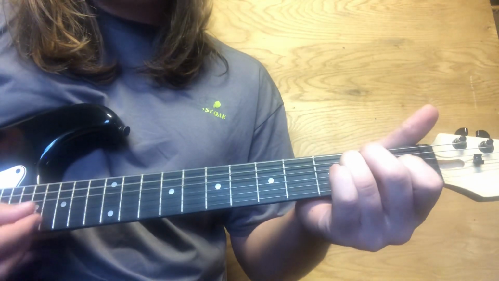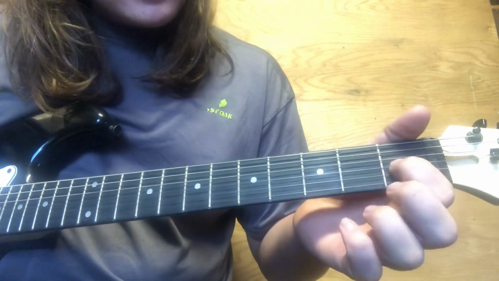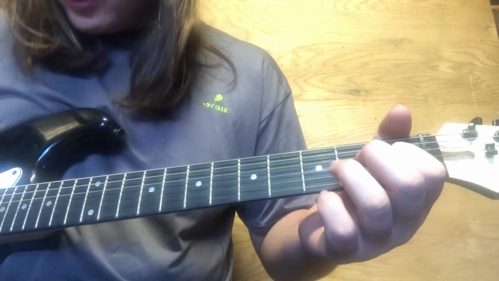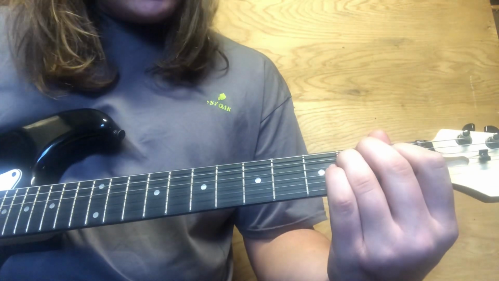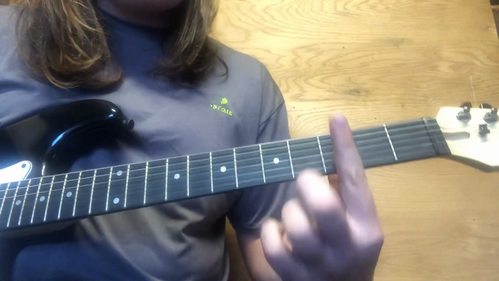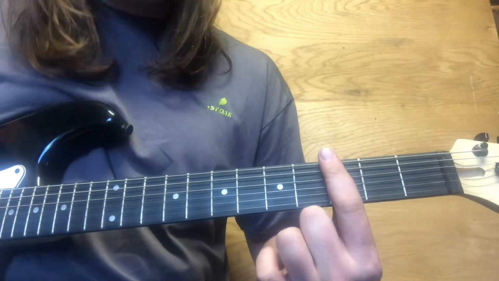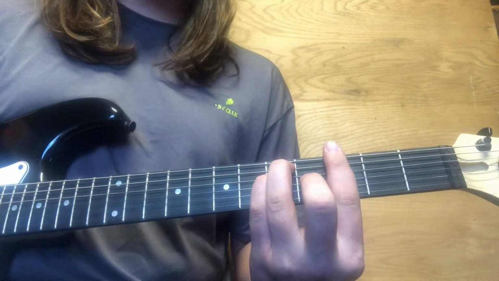So an E chord is G string on the first fret, A and D string on the second fret. That's an E chord. So you're going to bar with your first finger, and then you're going to make an E chord. So that makes a G bar chord.